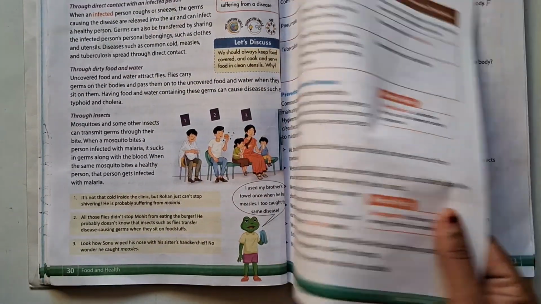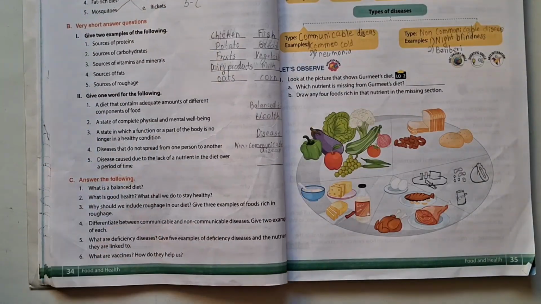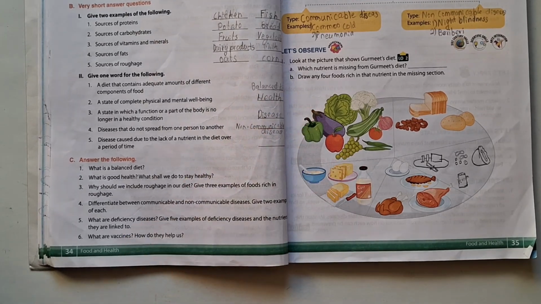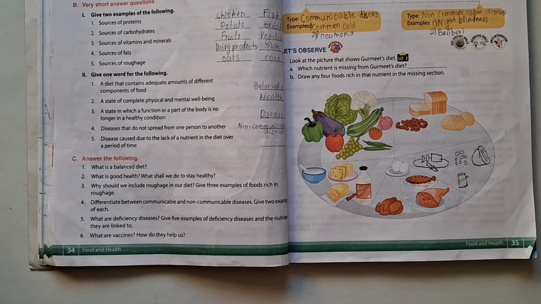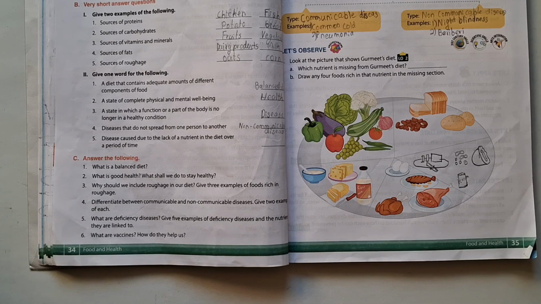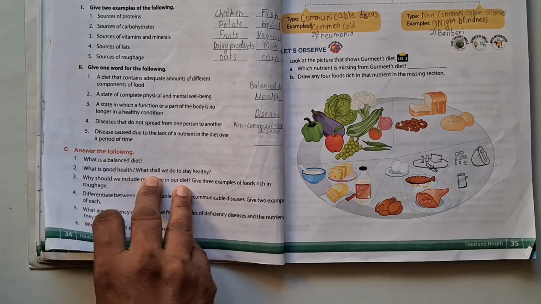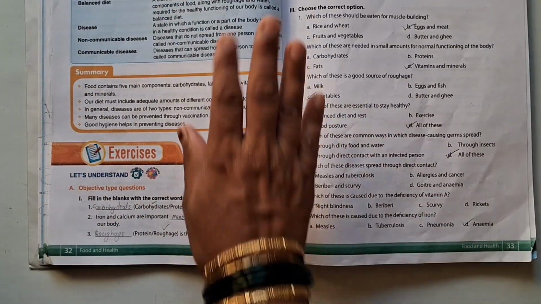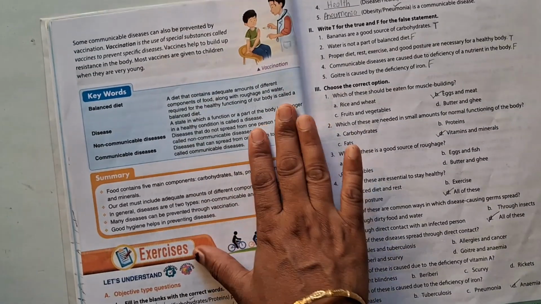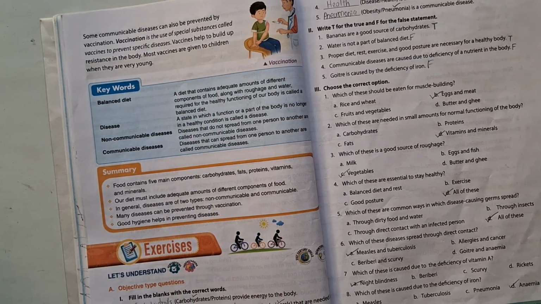Then next one question, sixth one, what are vaccines and how do they help us? Vaccines are a special substance that are used to prevent specific diseases. Most vaccines are given to children. Vaccination is the use of vaccines to prevent a specific disease, that helps to build up immunity in the body. Okay, you can see here this one, last para you write down your perfect answer.